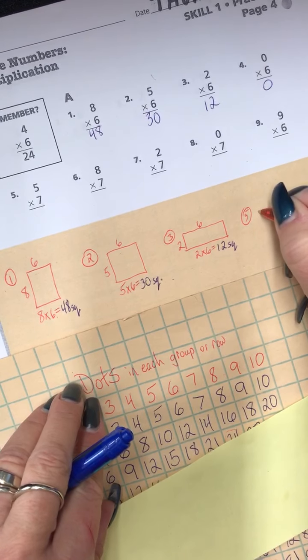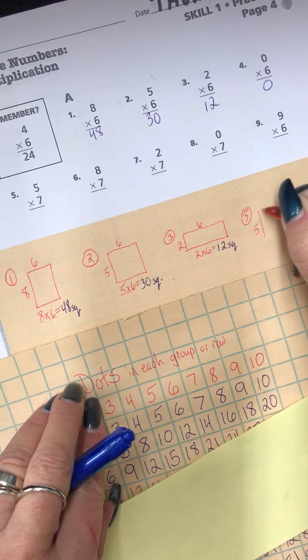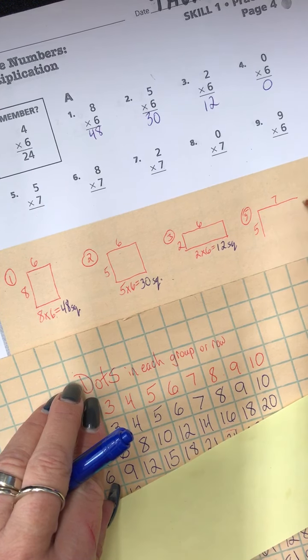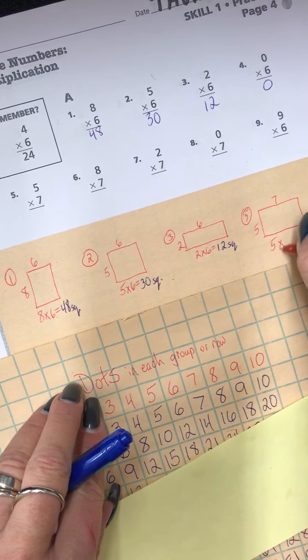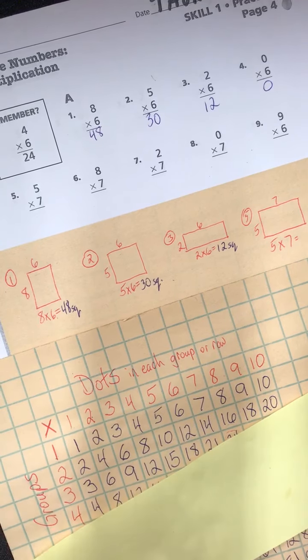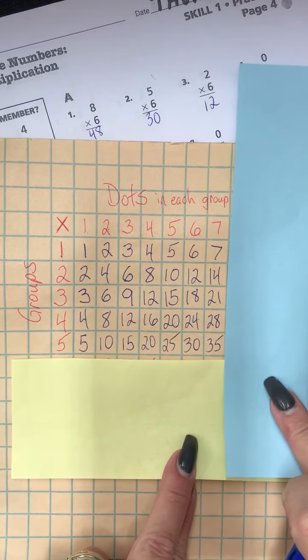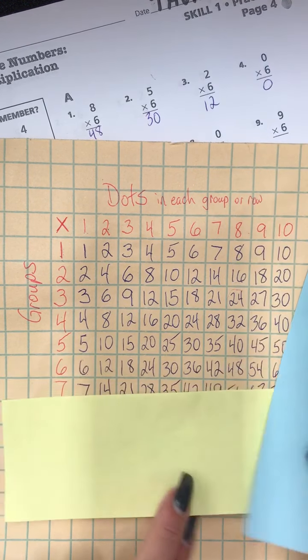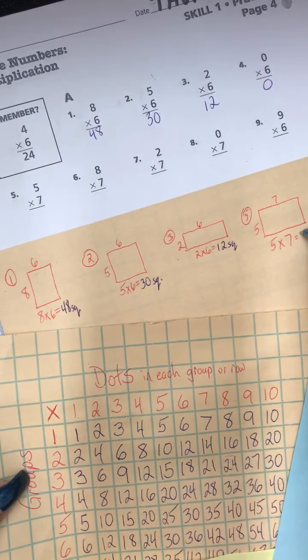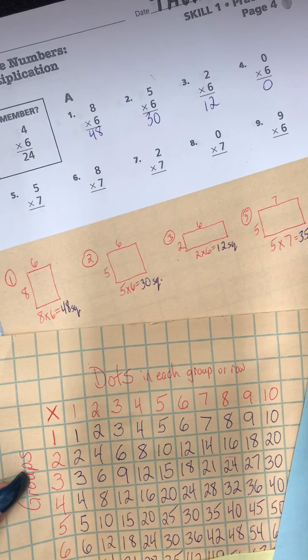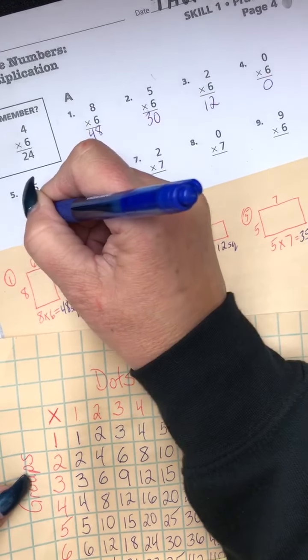5 times 7. So again, 5 rows and 7 is going to be a bit longer. Still a rectangle. Both numbers are different. No squares yet. 5 times 7. Here we go. 5 times 7 is 35. 35 squares.